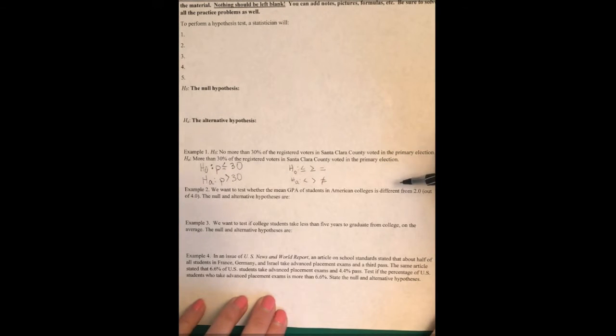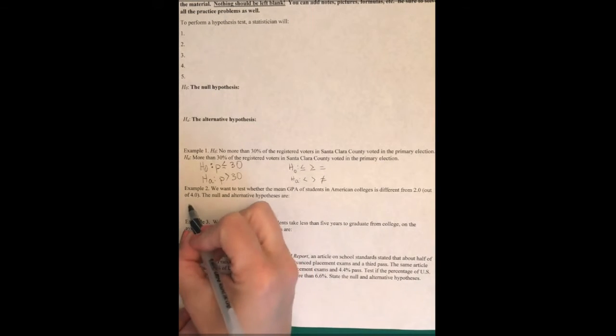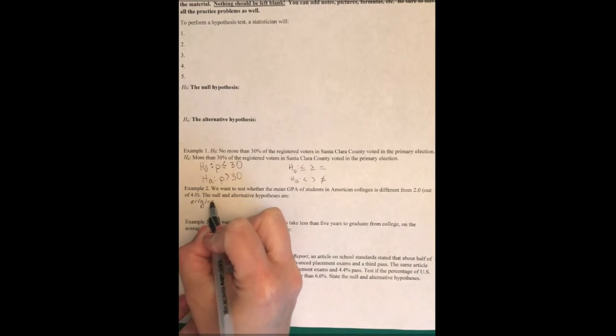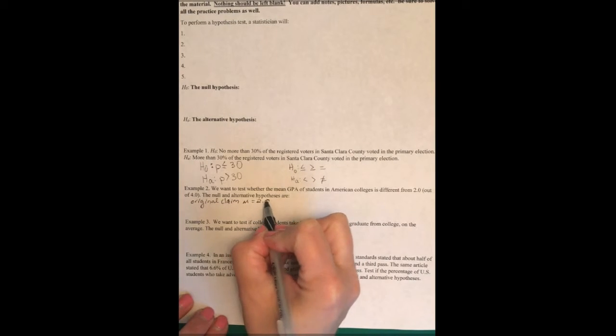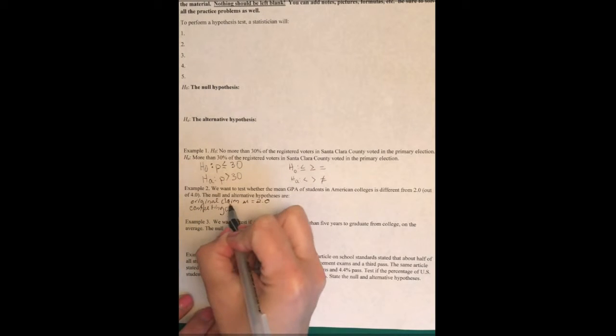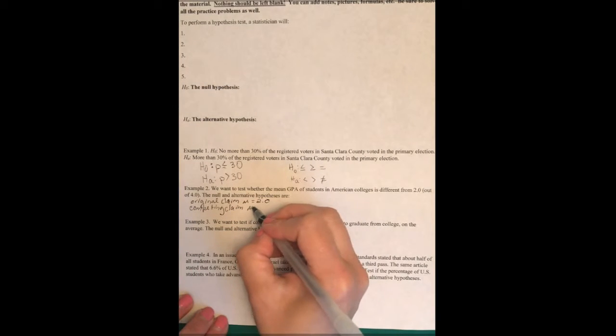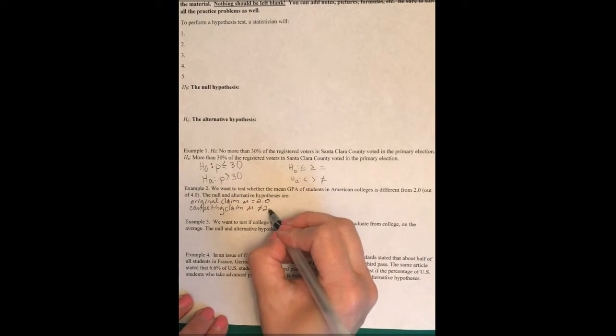Example 2. We want to test whether the mean GPA of students in American colleges is different from 2.0 out of a 4.0. And they want us to state the null and alternative hypotheses. So the first thing we're going to do is write out the original claim. And this is just how I do it. I find that it's easier. The original claim is that the average GPA is 2.0. So that means the competing claim, remember they're opposites, is that the mean does not equal 2.0.